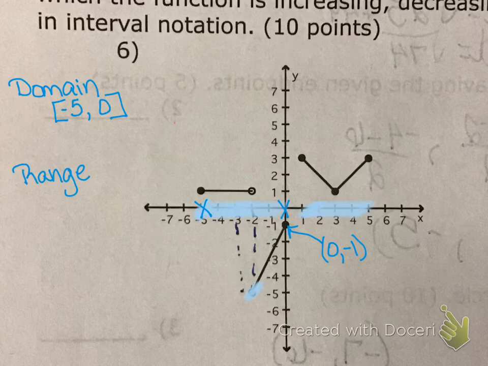So I pick up again right here, and that is my x value of positive 1. And I go all the way to this x value. And is there an open or closed dot there? Good. Okay. So that is my domain. My domain is x values. You pay attention to the x coordinate.